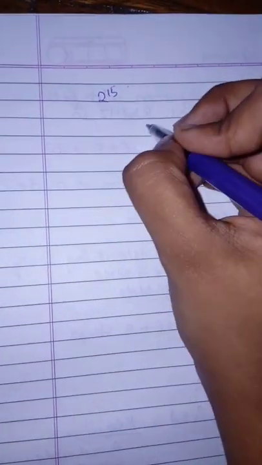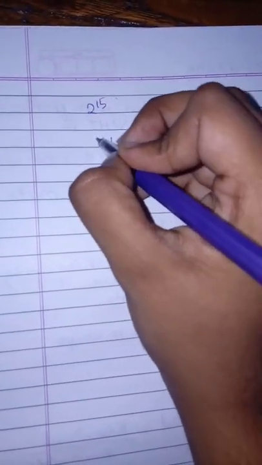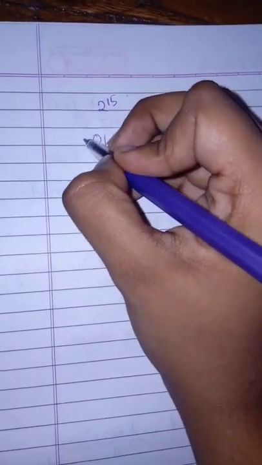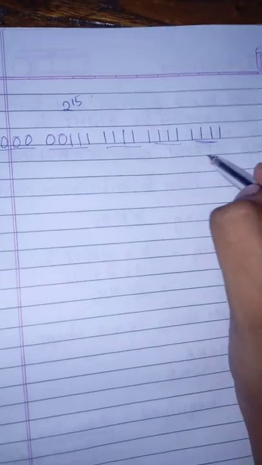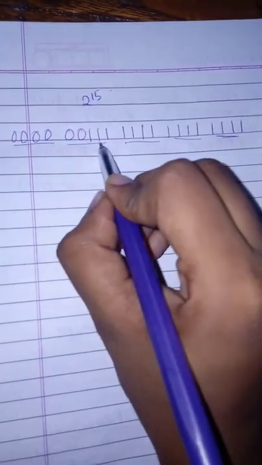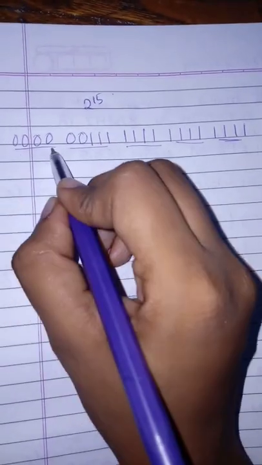Now as we got 2 raised to 15, we have to write 15 times 1: 1, 2, 3, 4, 5, 6, 7, 8, 9, 10, 11, 12, 13, 14, 15. And the remaining will be zeros. As the physical address is of 20 bits, it will be divided into five groups of four. We write 15 times 1, and the remaining bits on the left side will be zeros.